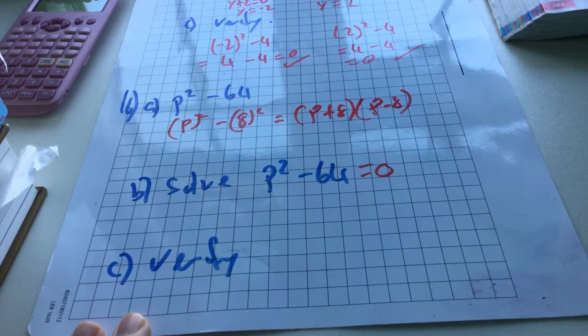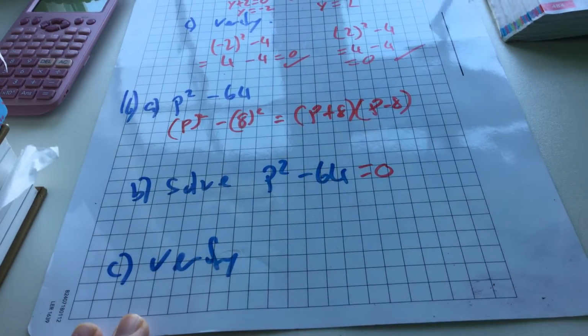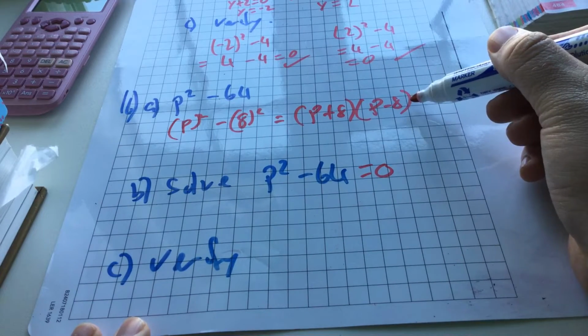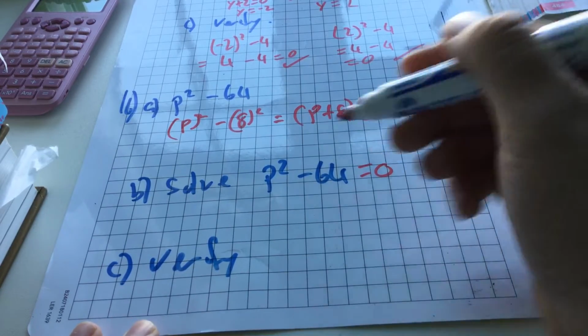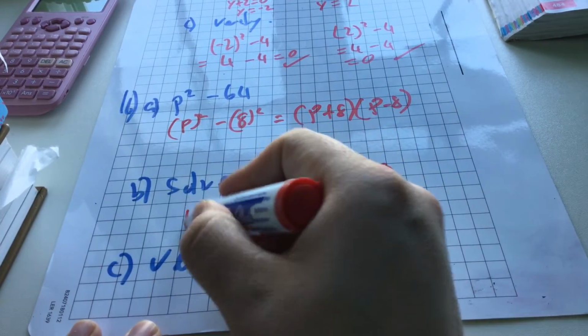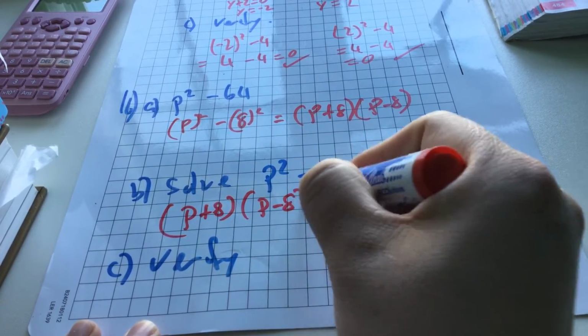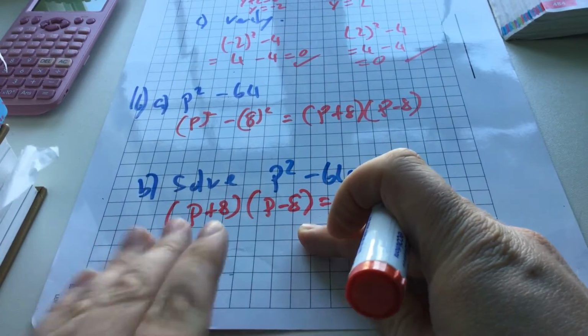Solve when p squared minus 64 equals 0. So what values of p, when I square it and take away 64, is 0? So use your second step. The first step was making sure it equals 0. It does. Second step, factorize. We did that in part A. Part C then, write your factor form down equal to 0. There it is.